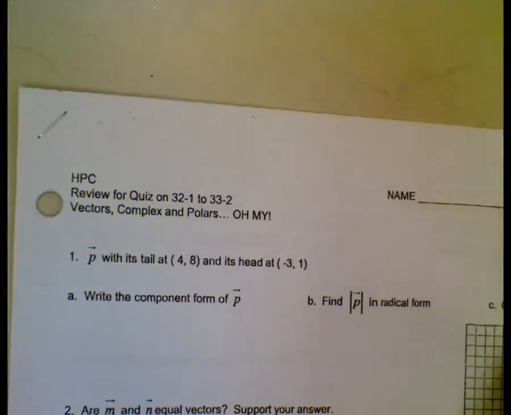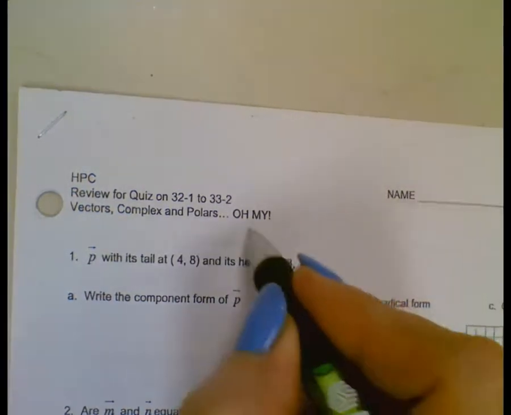Okay, this is part review for quiz on 32.1 through 33.2. Vectors, complex polars, oh my.